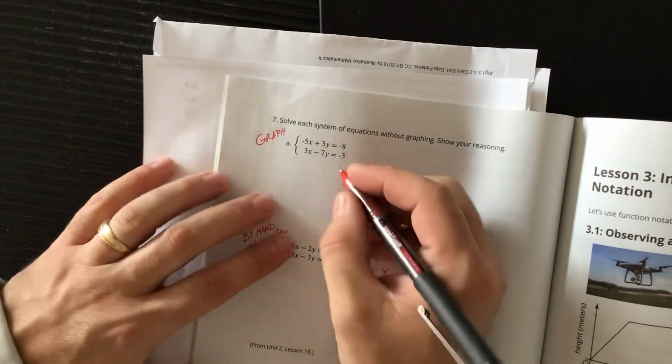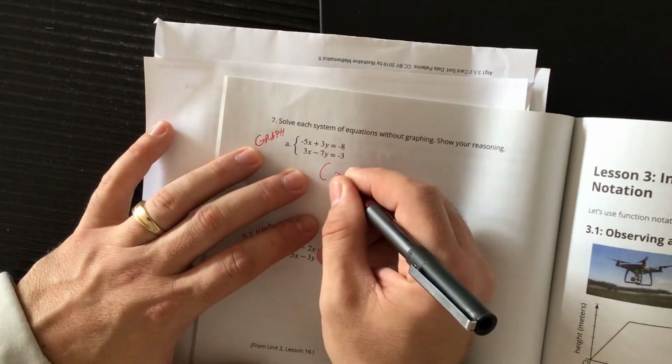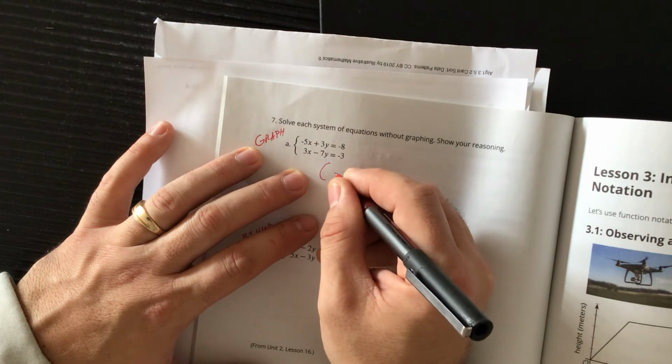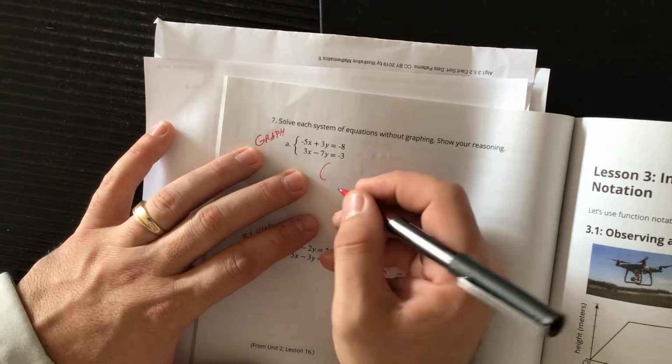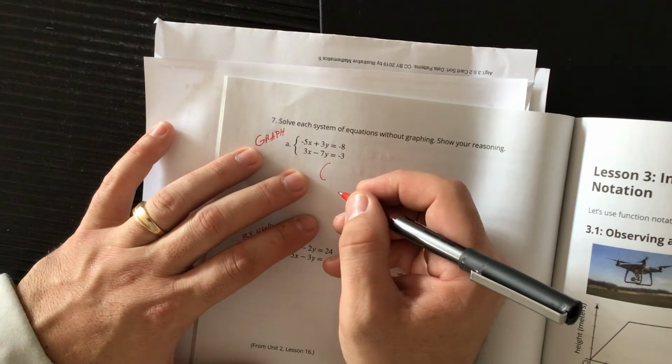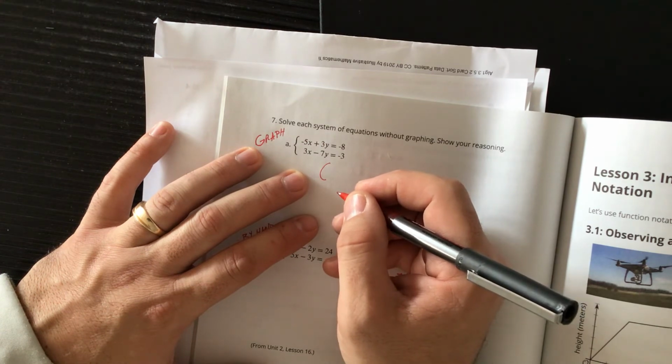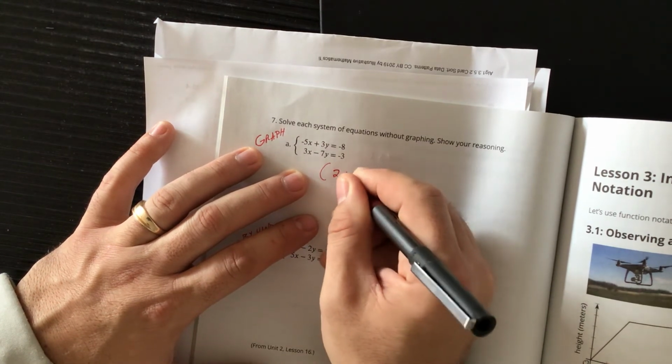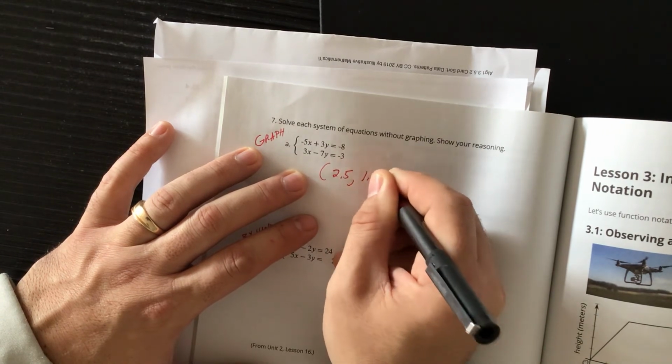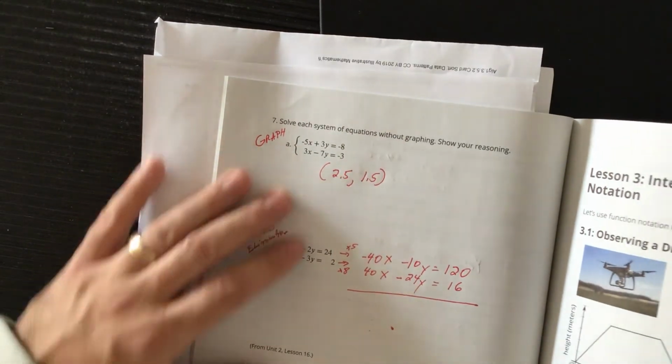Question number 7, I said you could graph. Anybody got an answer to that one? Yeah, just plug it into Desmos. The answer is 2.5 comma 1.5. Samir, why are you so nervous about that one? You got it right, I saw that.